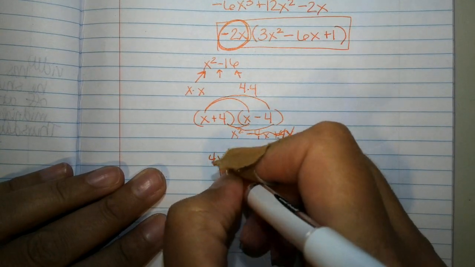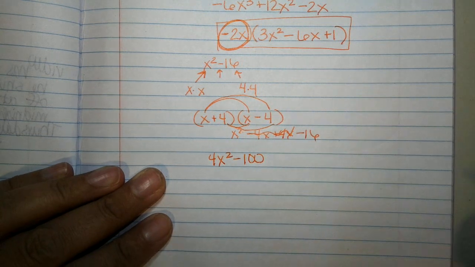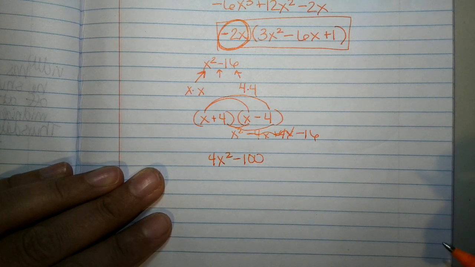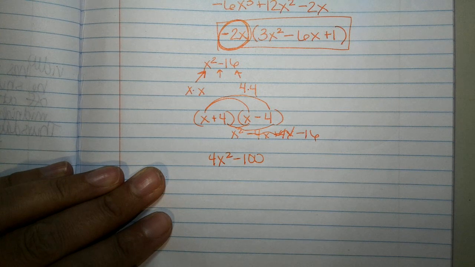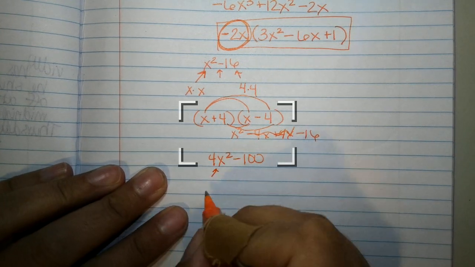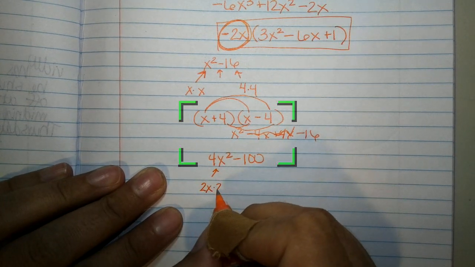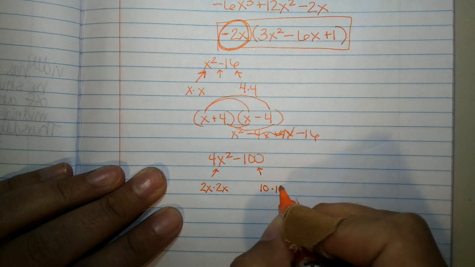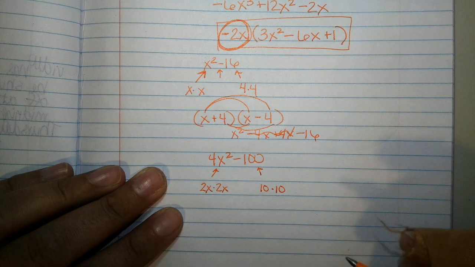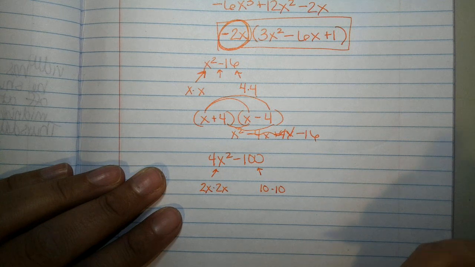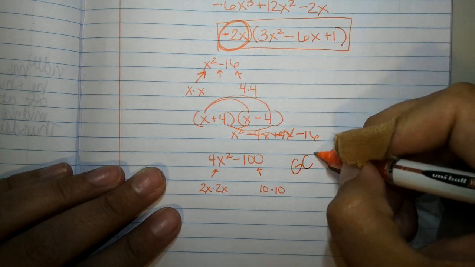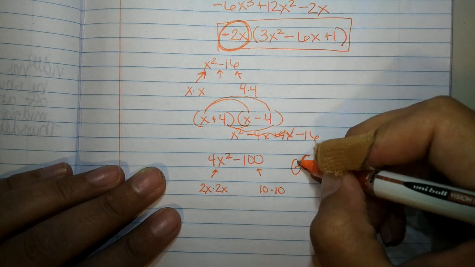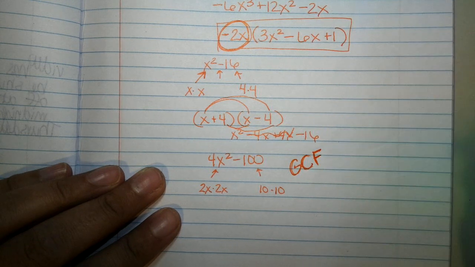4x squared minus 100. We have our minus sign in the middle. Perfect. If it's a plus sign, it does not work until we get to imaginary numbers. All right, 4x squared would be 2x times 2x. 100 is 10 times 10, right? Oh, guess what we didn't do? Pump the brakes. We did not factor out the GCF, the greatest common factor. This will save us time in the end.